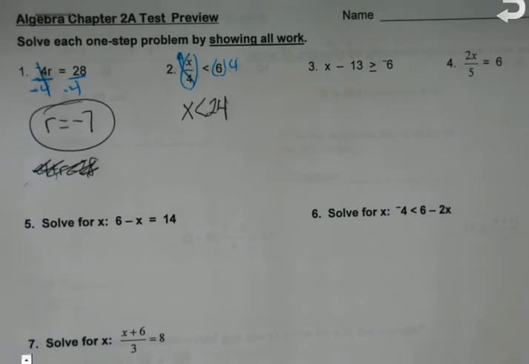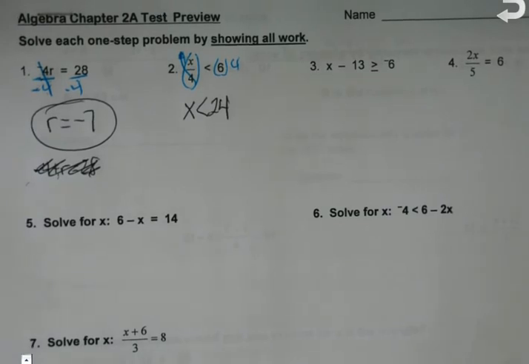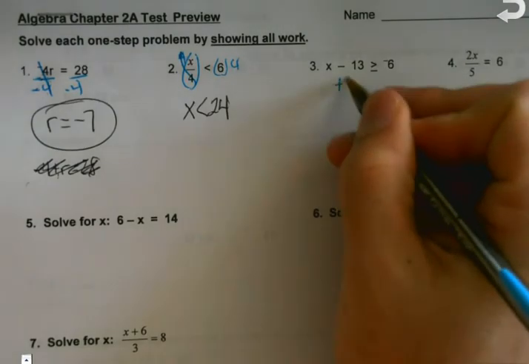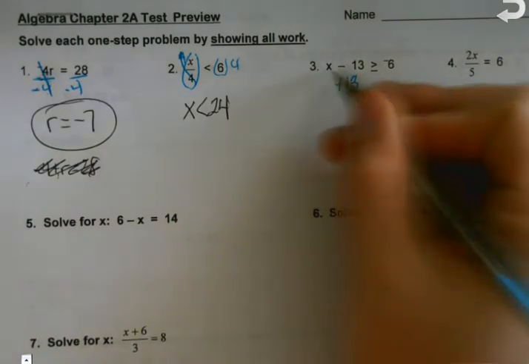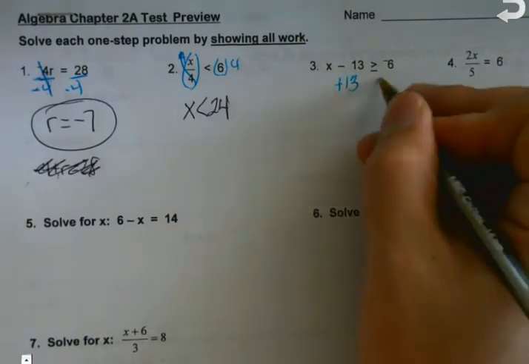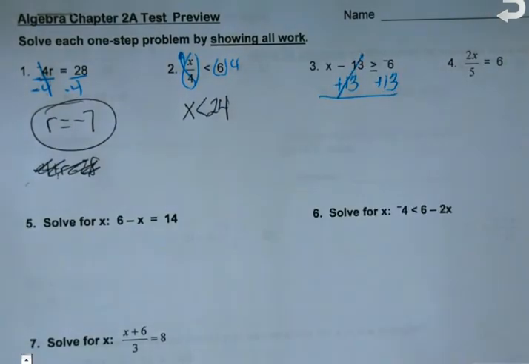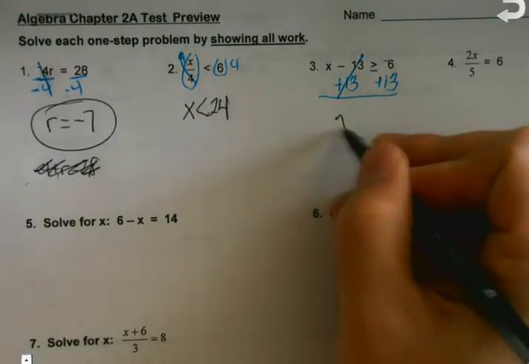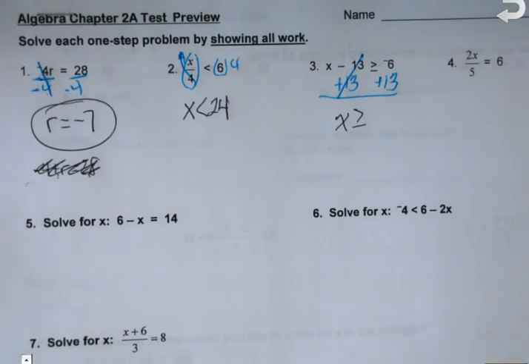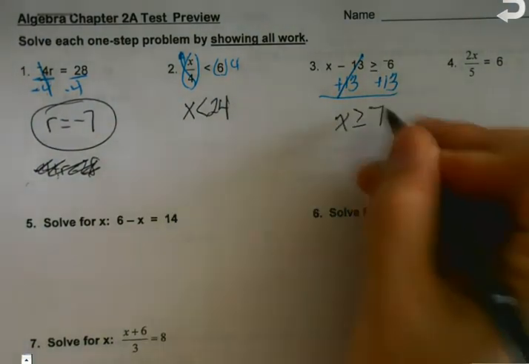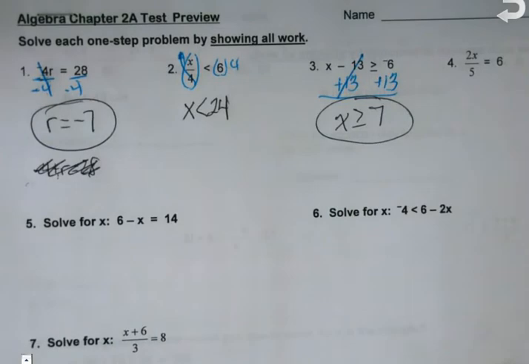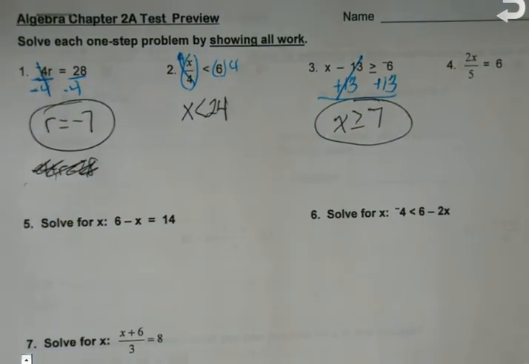What about the third one? Okay. Here, this time I am subtracting. It's in between them. So we're going to add the 13. Ooh, but then, what's -6 plus 13? So nothing too bad there so far.